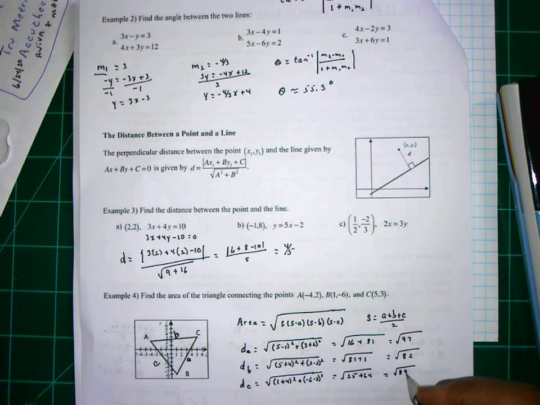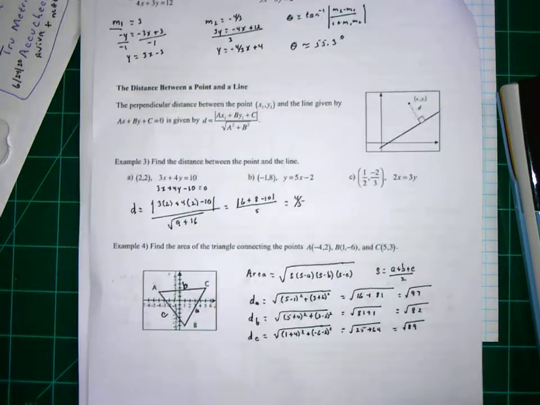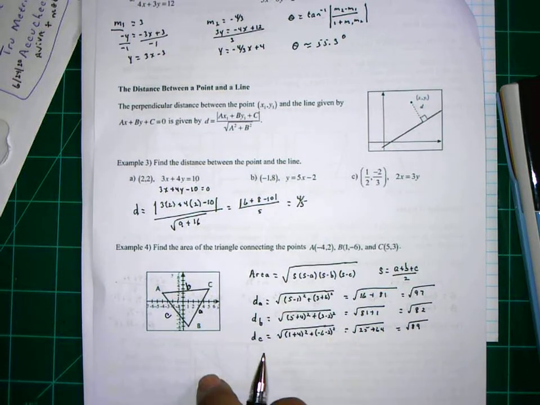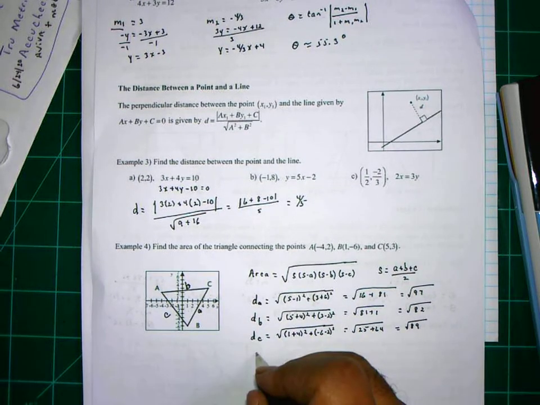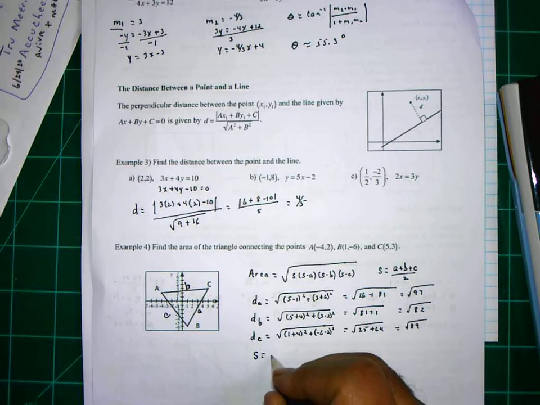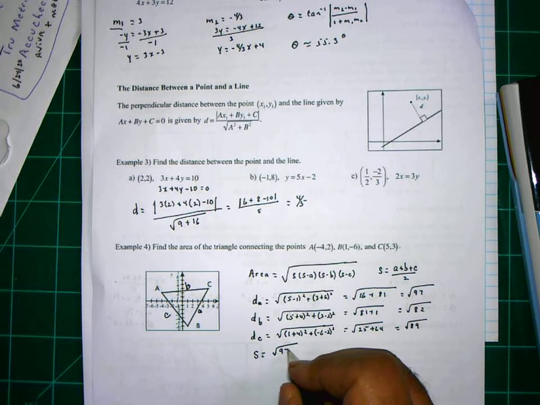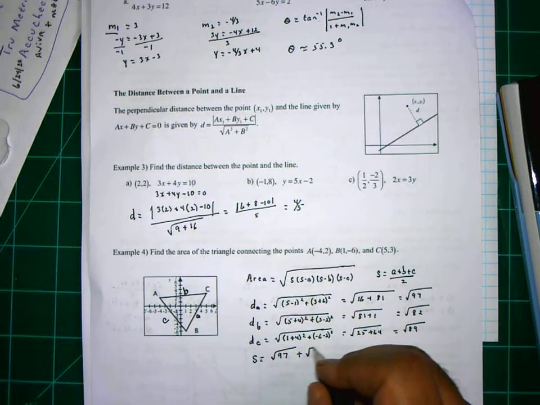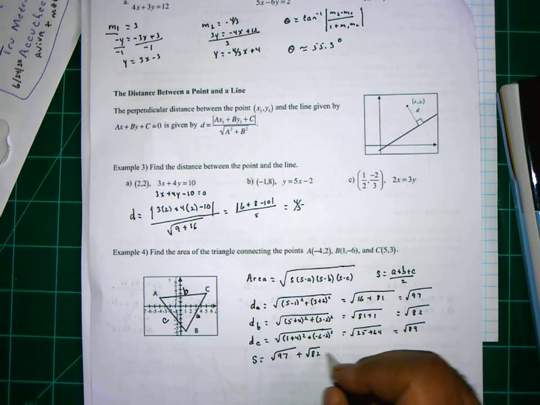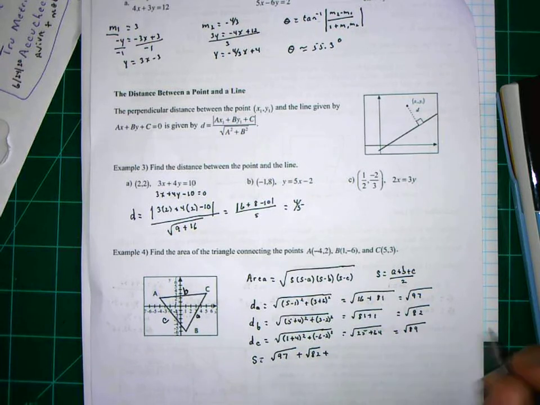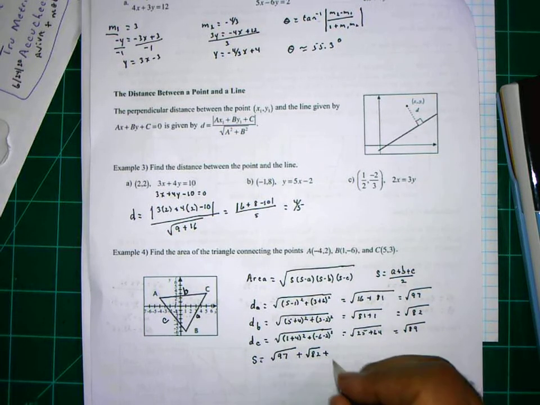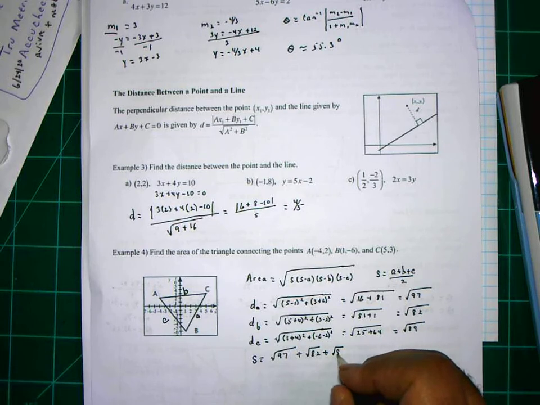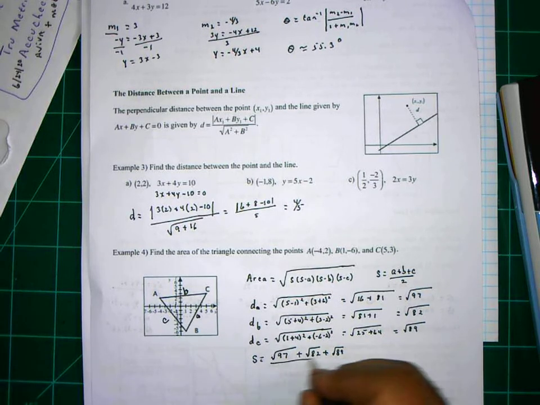Now S is going to be the square root of 97 plus the square root of 82 plus the square root of 89, all divided by 2. Now this is going to be an ugly radical, so I'm just going to approximate these things, and I may as well start with that.